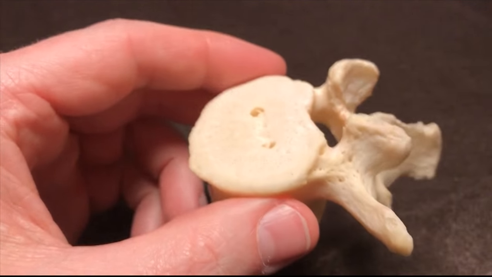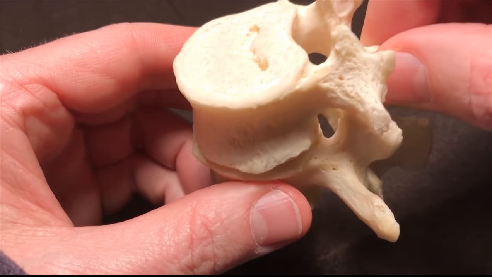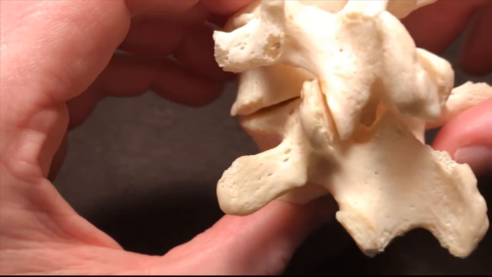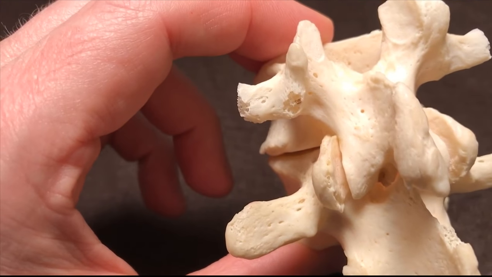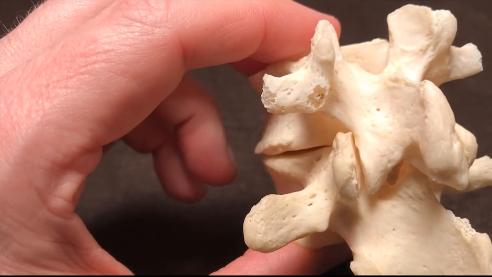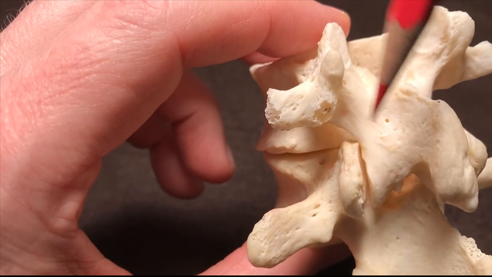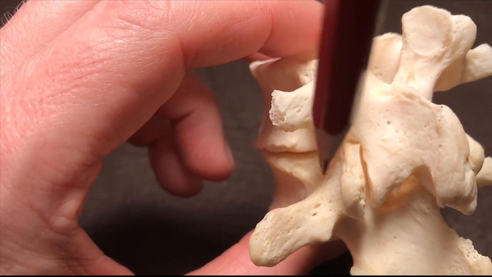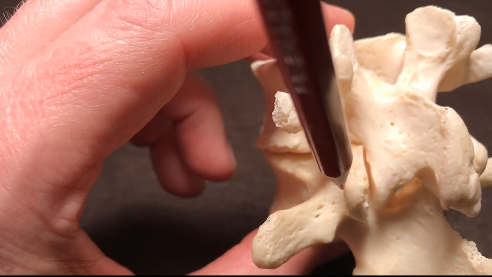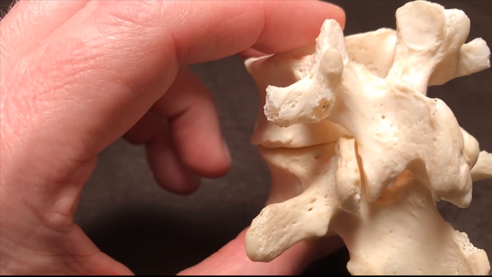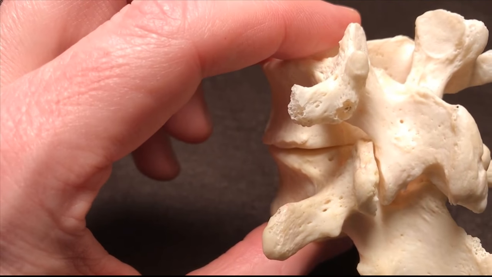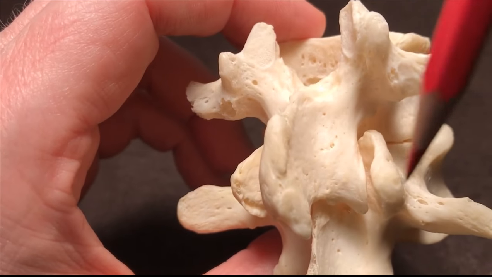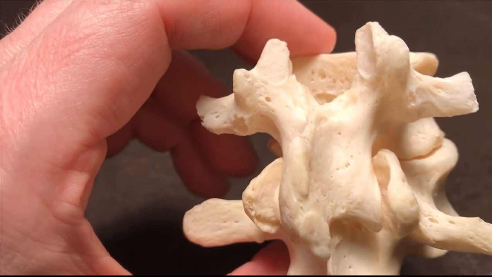I'm going to go ahead and grab another vertebra and put it on top of our first vertebra to show you how these articular processes articulate or form a joint. This is the inferior articular process of the vertebra above, and this is the superior articular process of the vertebra below. You can see that they form a joint right here. This is a synovial joint, and there's one on the other side as well right here.